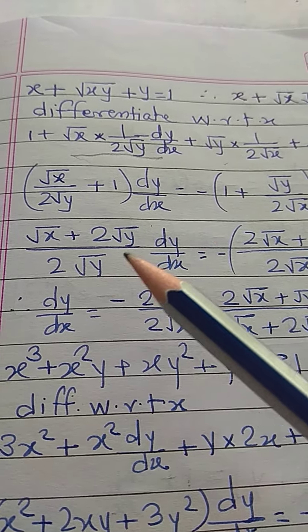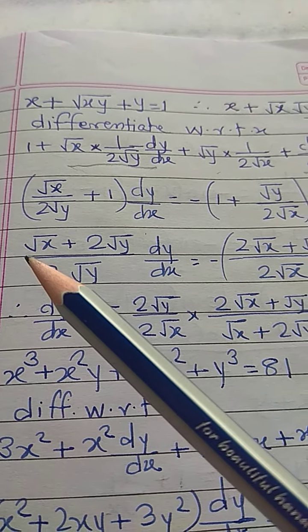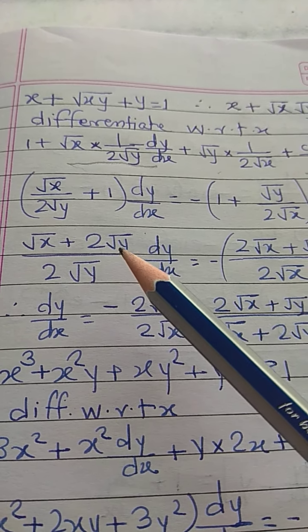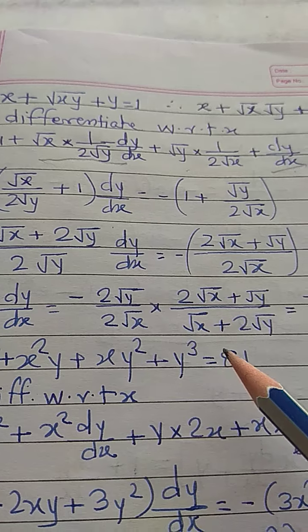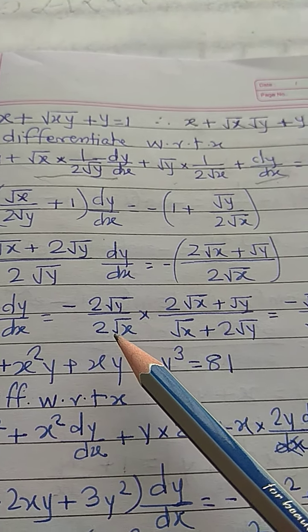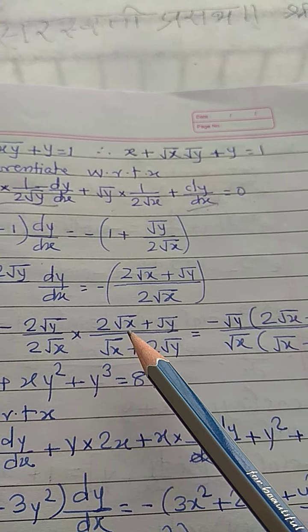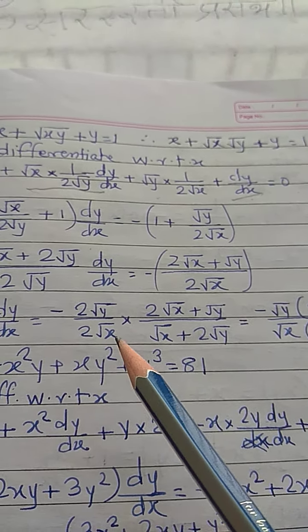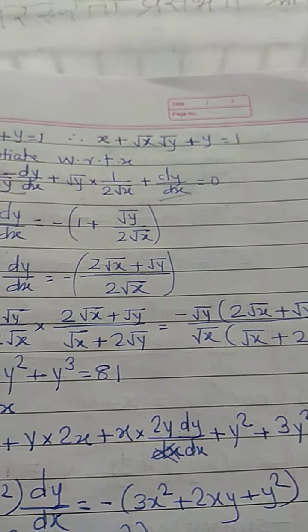Now this 2 root y will go to that side and become into 2 root y. This into root x plus 2 root y will go to that side and will become upon root x plus 2 root y. This 2 will get cancelled. Now final answer is minus root y times 2 root x plus root y upon root x times root x plus 2 root y. Okay.